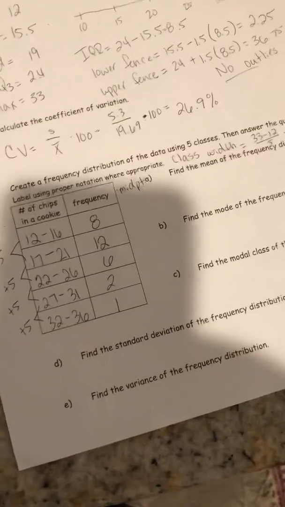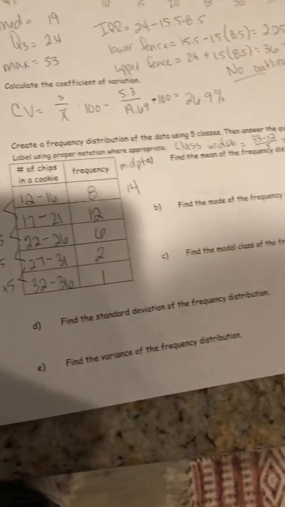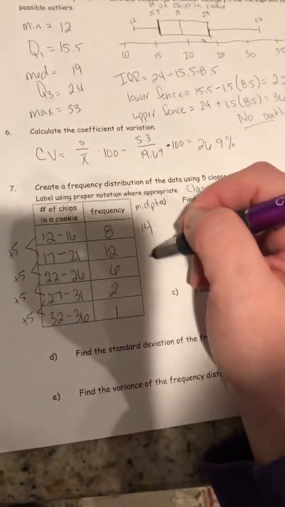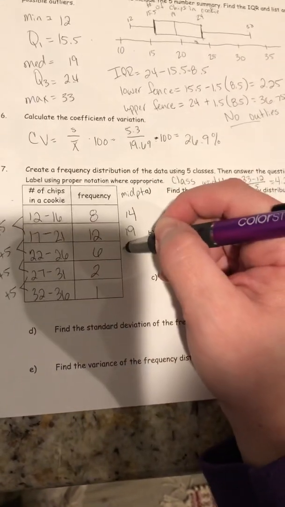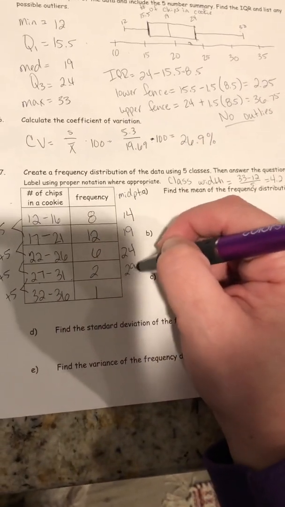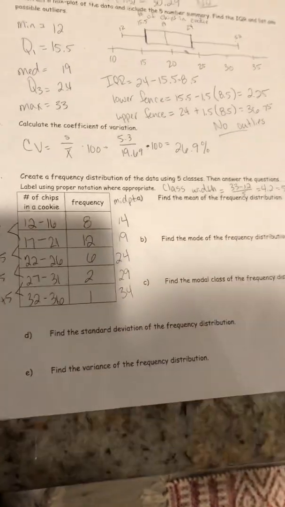I don't even know why I started using the calculator, but anyways, 14, and then 17 to 21, the midpoint would be 19. 22 to 26, the midpoint would be 24. 27 to 31, the midpoint would be 29. And 32 to 36, the midpoint would be 34. So that is what I'm going to put in my list 1.